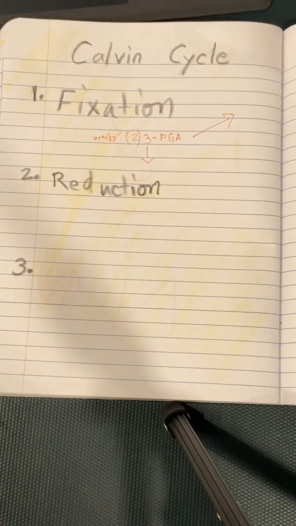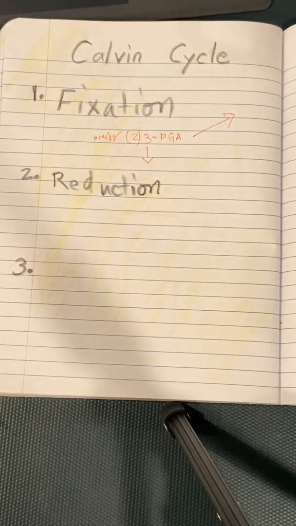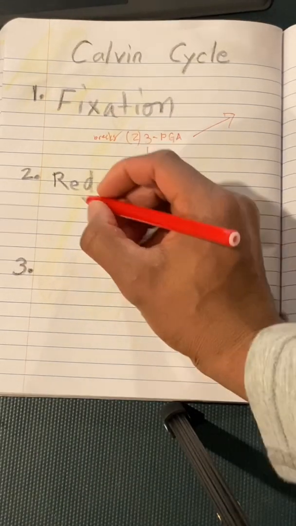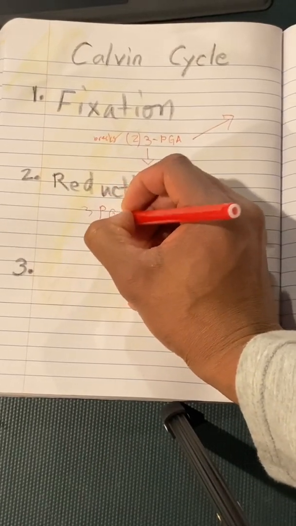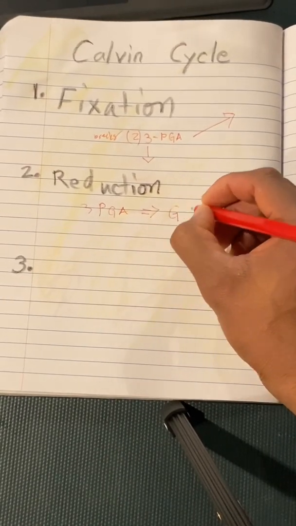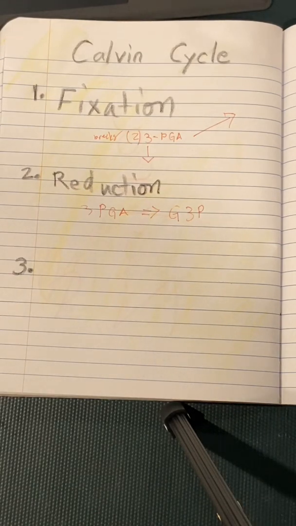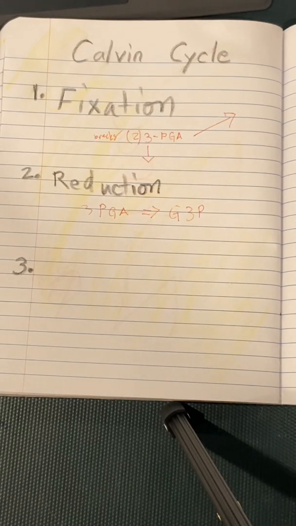reduction. So in reduction, we are taking some of those ATP and NADPH electron carriers from our light-dependent reaction and changing that 3-PGA into G3P. Now note, as I just said, that we're taking the products from our light-dependent reaction. So without the light-dependent reaction, the Calvin cycle will sooner or later stop because no electron carriers are being produced from the light-dependent reactions.